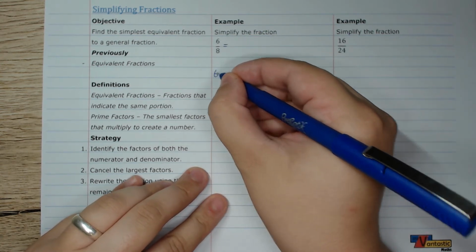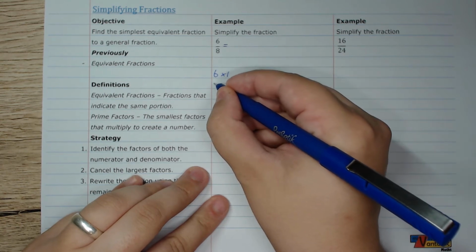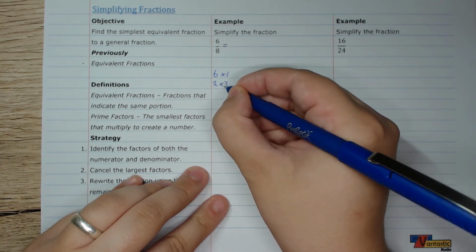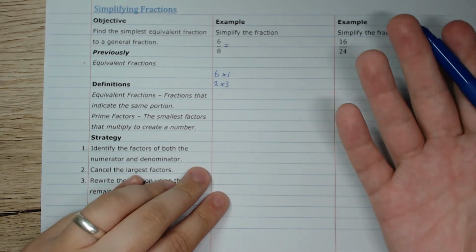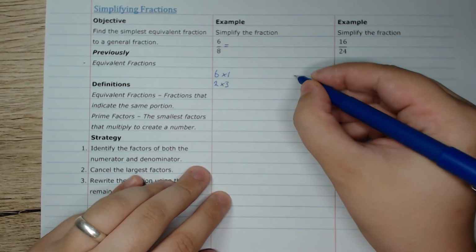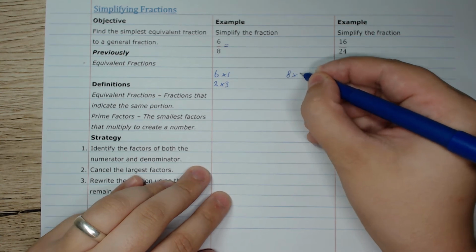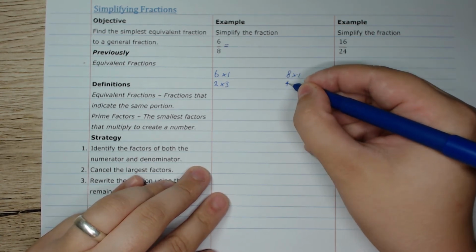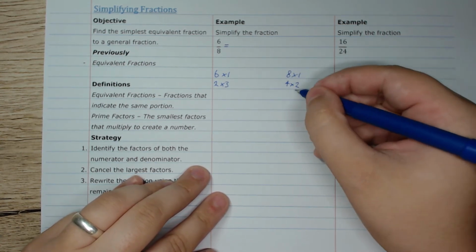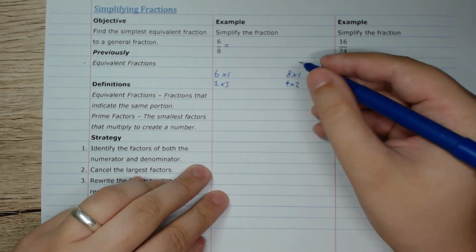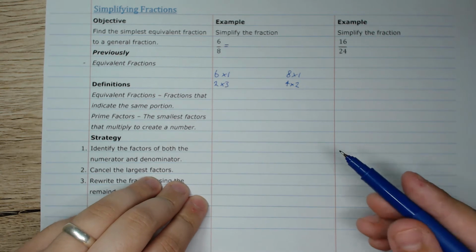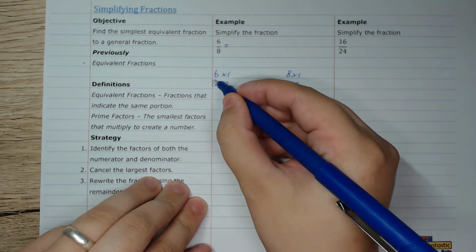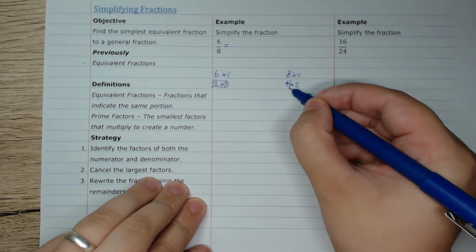Obviously 6 could be 6 times 1, and it could be 2 times 3, and it could be 3 times 2, and it could be 1 times 6. They're the only ones. And 8, well, 8 could be 8 times 1, 8 could be 4 times 2, 8 could be 2 times 4, and 1 times 8, so the reverse. These are fairly simple ones, and straight off the bat we can see both of these have a factor of 2.